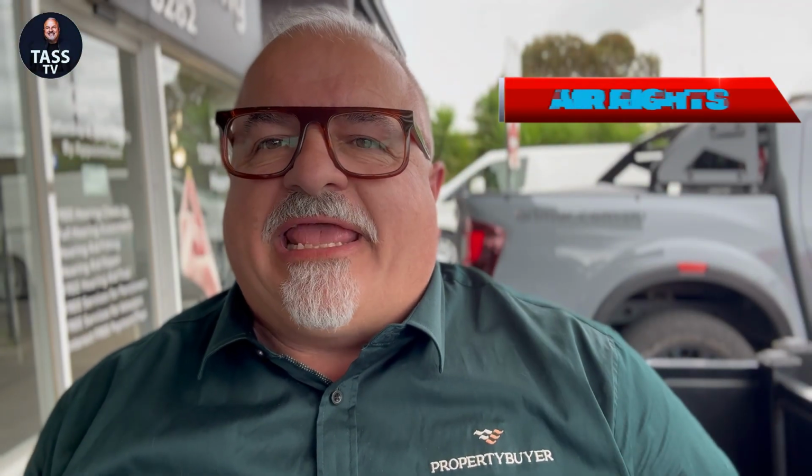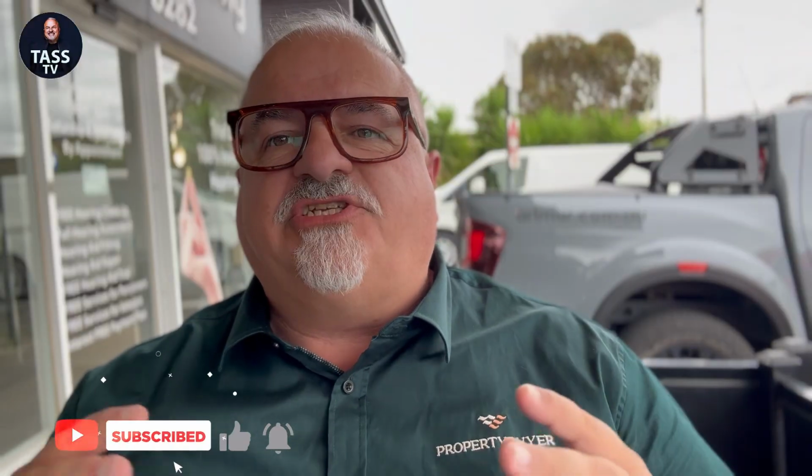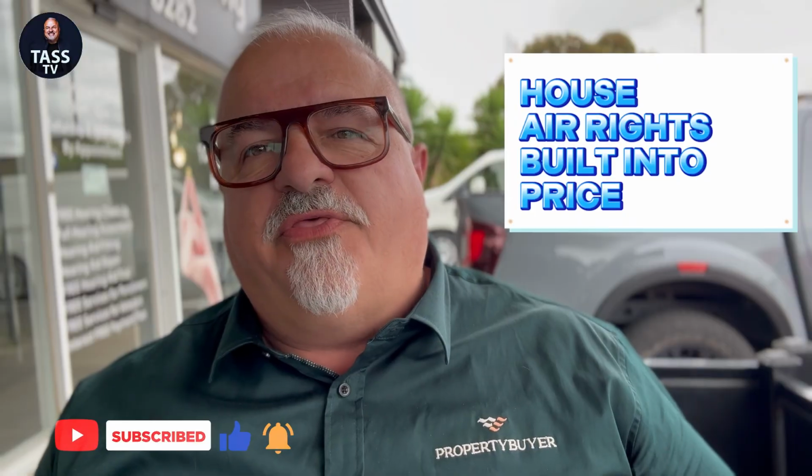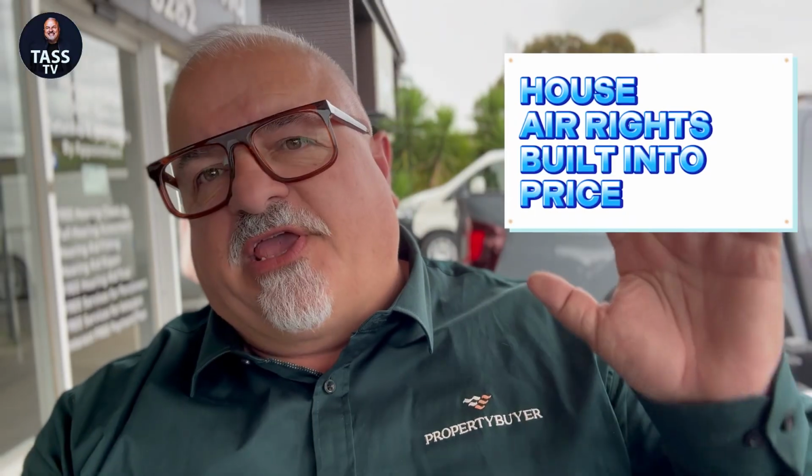So let's talk a little bit about air rights, what they are and how to value them. Air rights for a normal residential property are actually baked into the price, because when people buy a home, they know they can extend the home back, they know they can go vertically, and they can add additional stories.